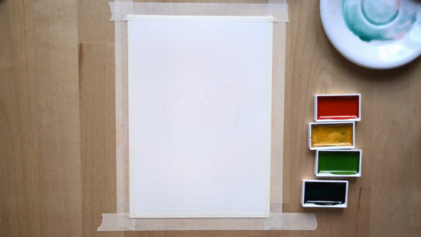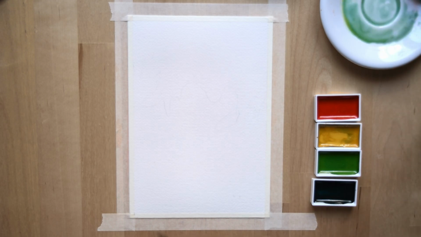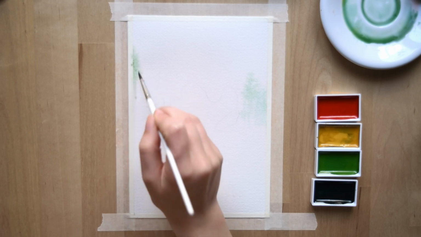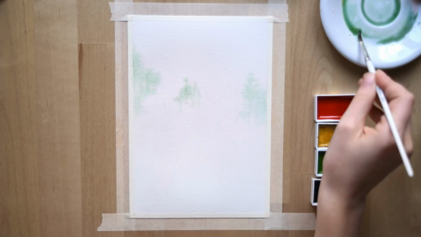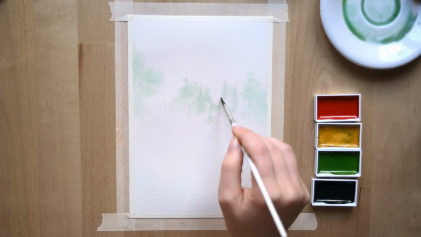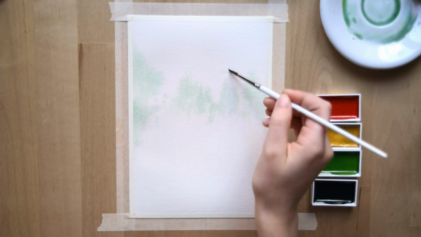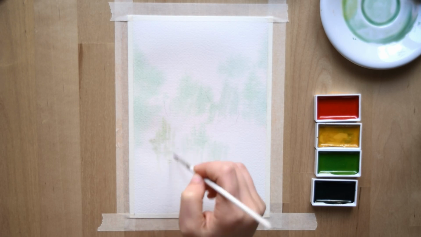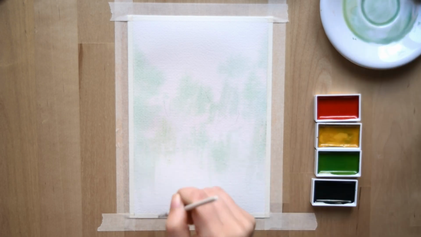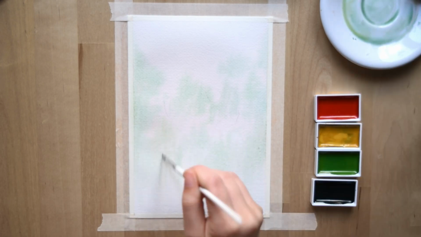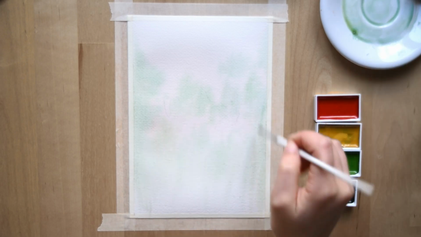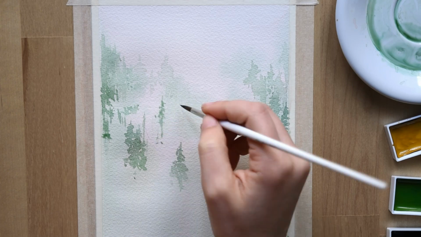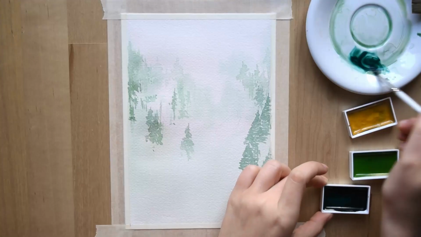In my eyes, I was seeing a tiny bit of pink in the sky, so I mixed a very light wash of red and a small touch of yellow for the first wash. And now that my paper is really wet, I'm adding my first greens, the ones that are supposed to be on the way back, really faded. And I'm doing this now that the paper is wet, because this way it will spread nicely and fade like a mist, like a fog.